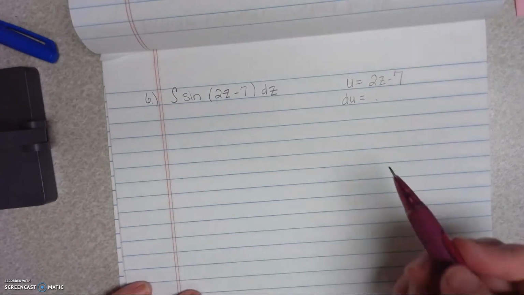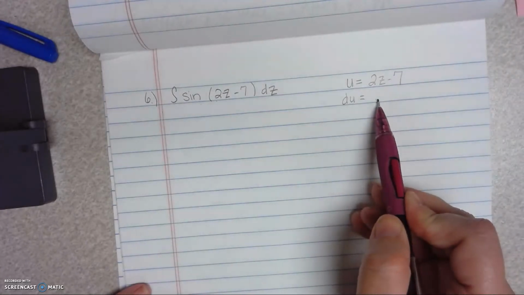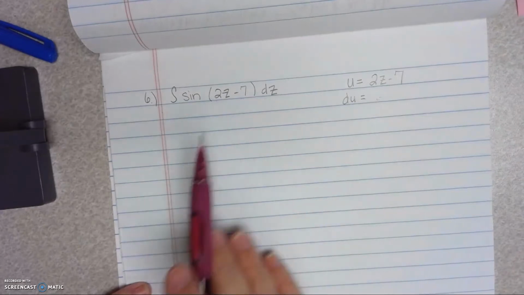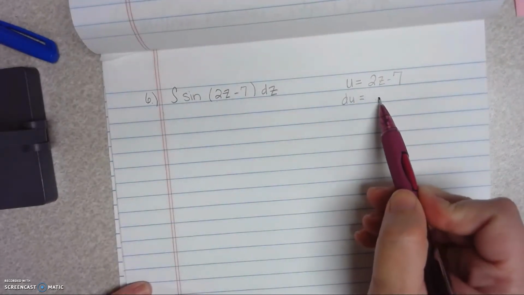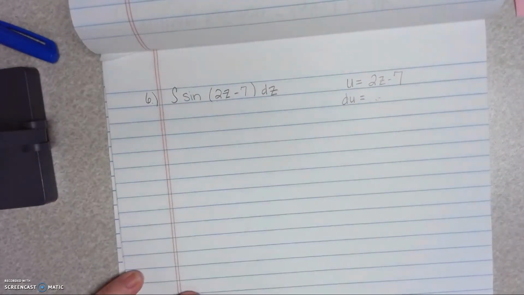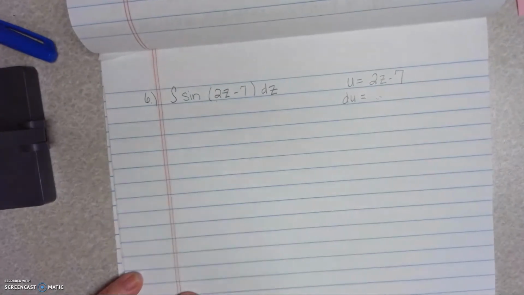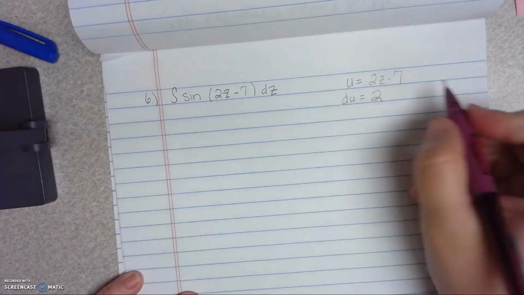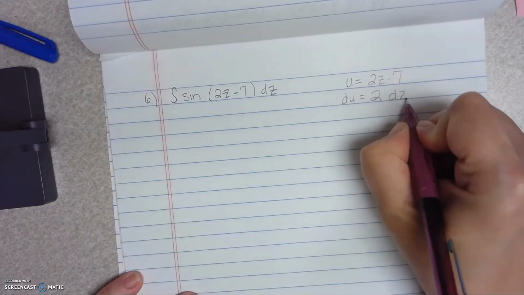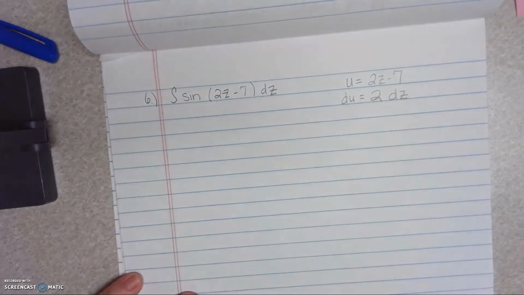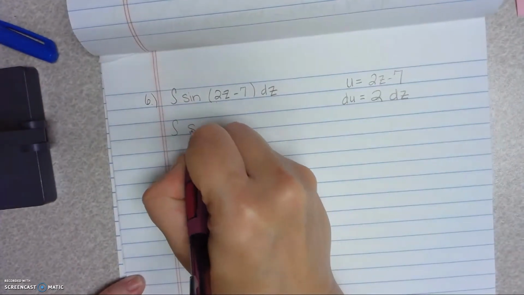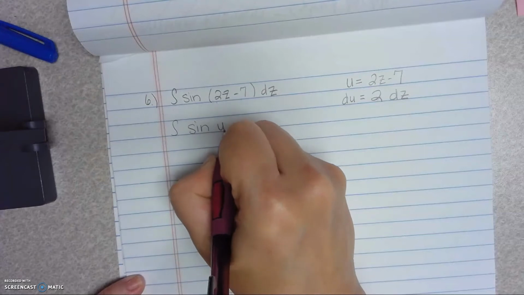So when you take the derivative here, it's either going to be a number, which doesn't matter if it's in the problem or not, or the derivative that you get will be somewhere in the problem and therefore it will cancel out. So when I take the derivative of u, I get 2, and don't forget to include the dz. Now I'm going to substitute. I'm going to say the sine of u.